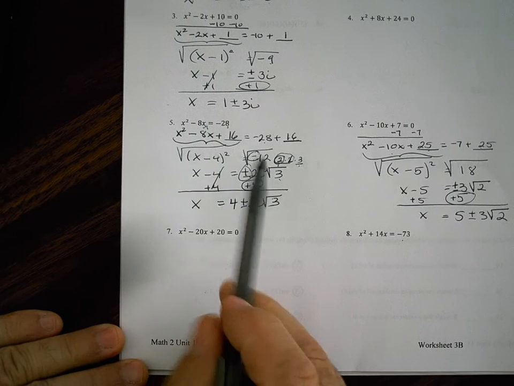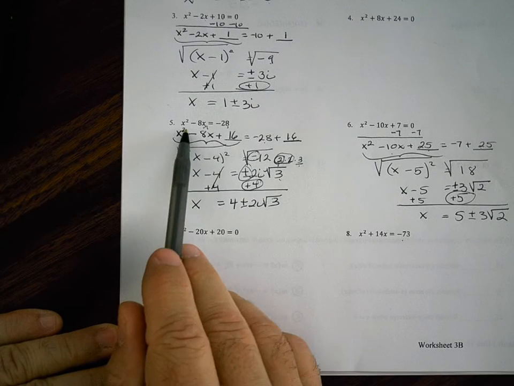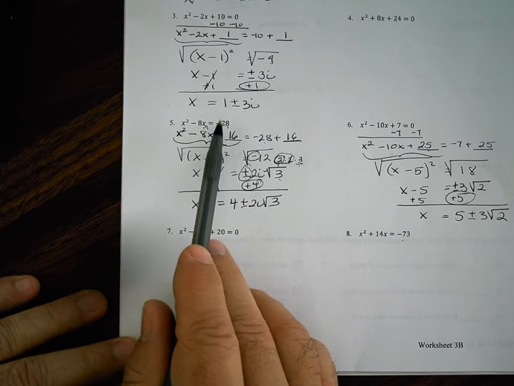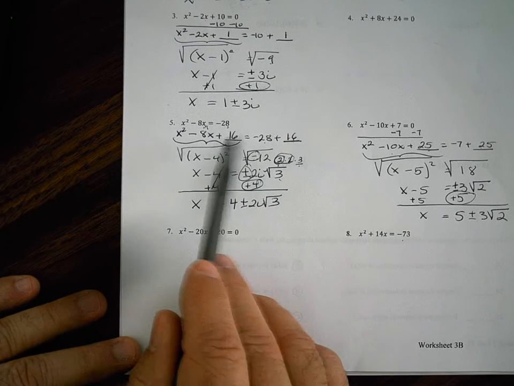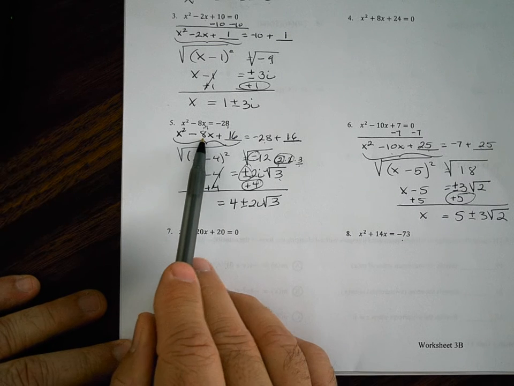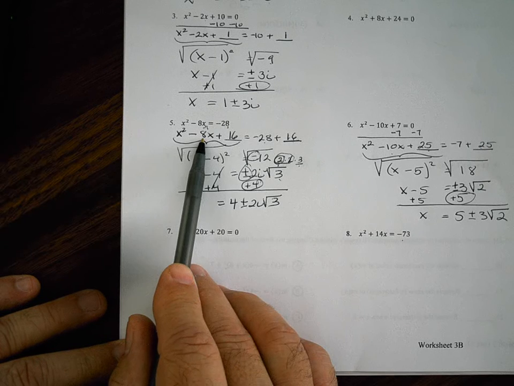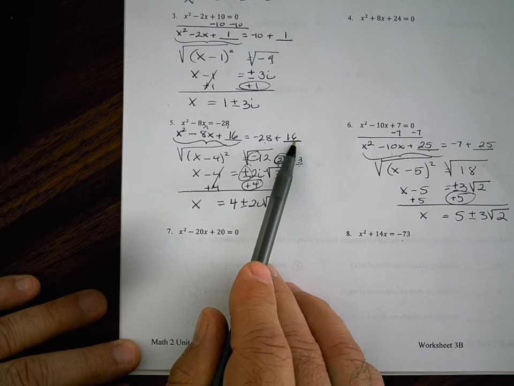So first of all, let me go over this again. So we could move the 20 to the other side and factor, but it wouldn't work. So we leave it there and we decide to add something to both sides. What are we going to add? We're going to add half of 8 squared, or negative 4 squared, is 16. So we add 16 to both sides.